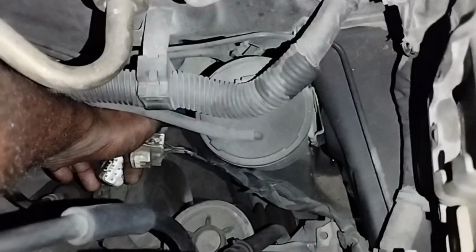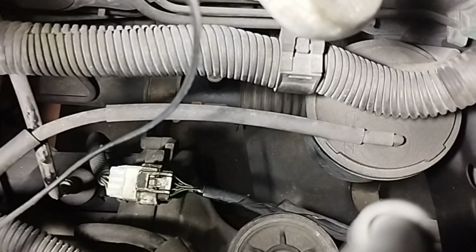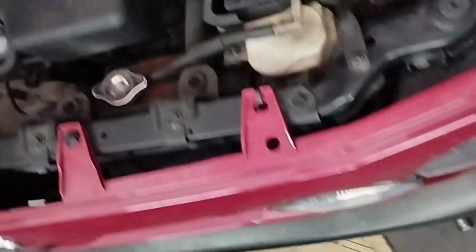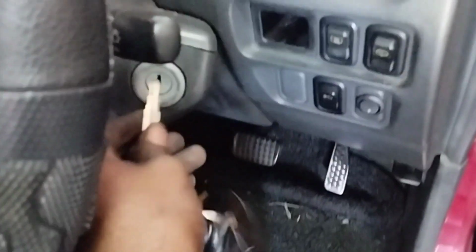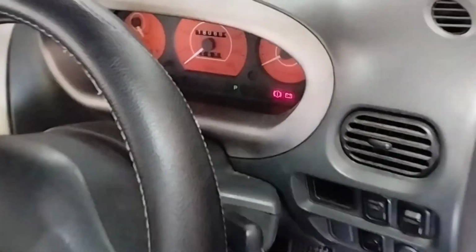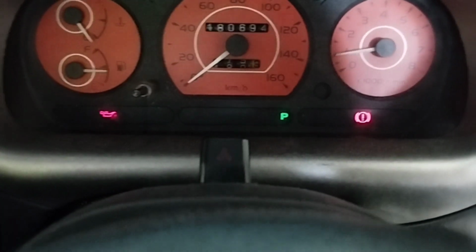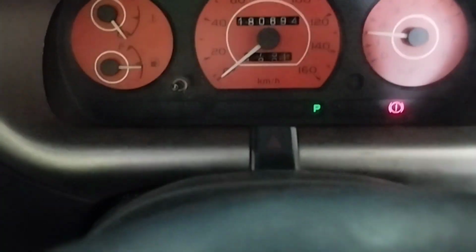Now I will connect the gear selector position switch wire socket. I have plugged in the gear selector switch wire socket. Now I will go inside the car, start the car engine and check the gear selector signal. I entered the car. Now I started the car engine and saw the gear selector signal. Now there is no problem.